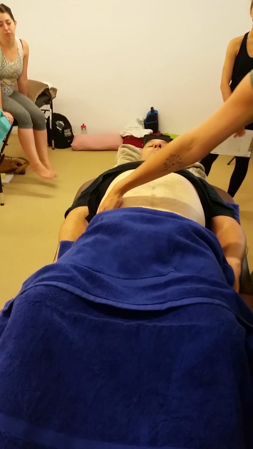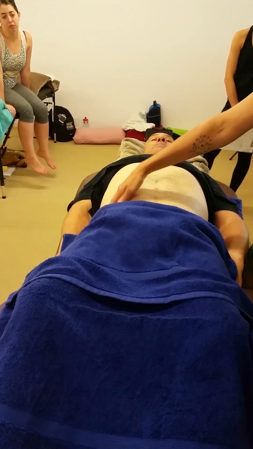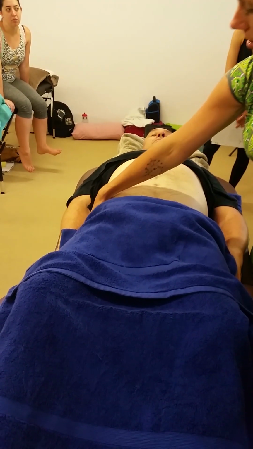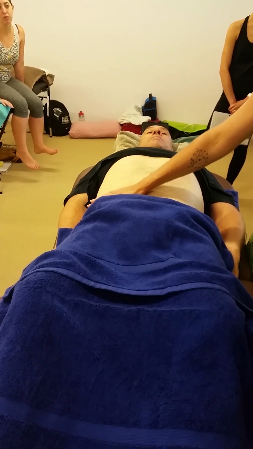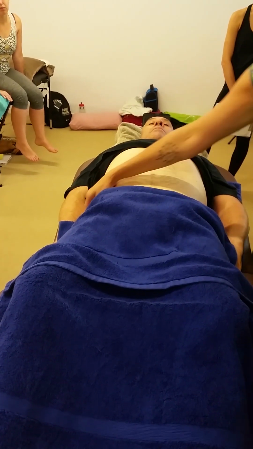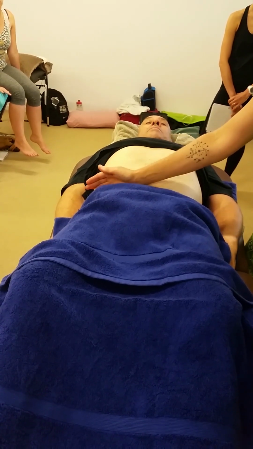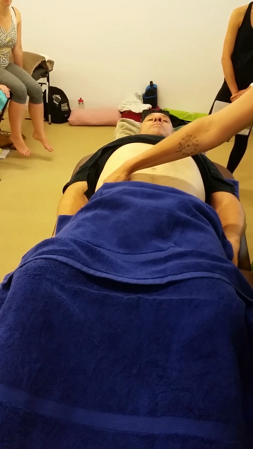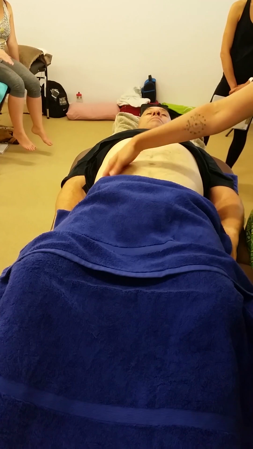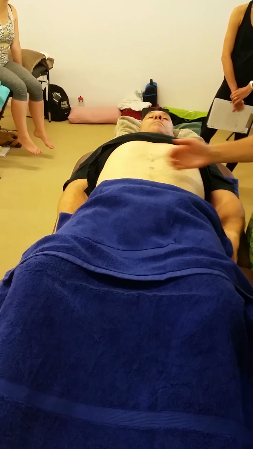So we go 1, 2, 3, 4. This is good for your body as well. Loosens things up a little bit in the shoulders, back. Comfortable? 2, 3, 4. And that's it.